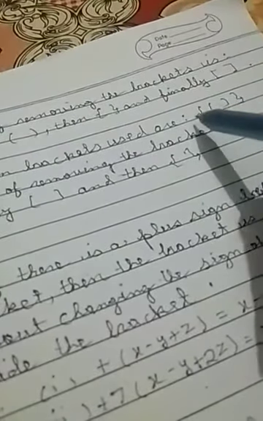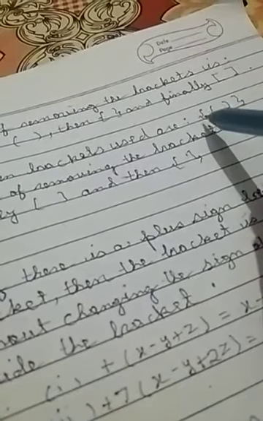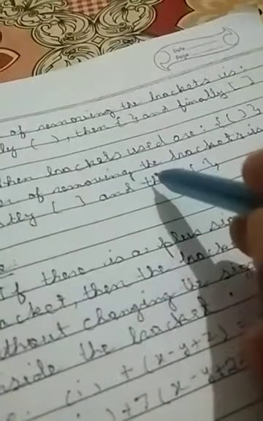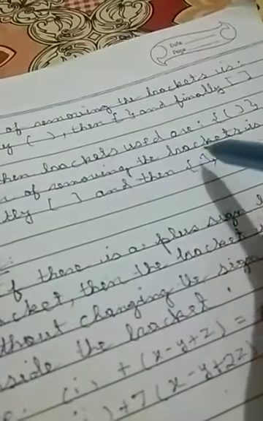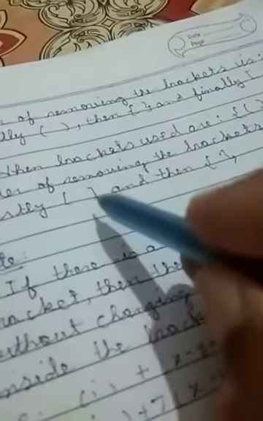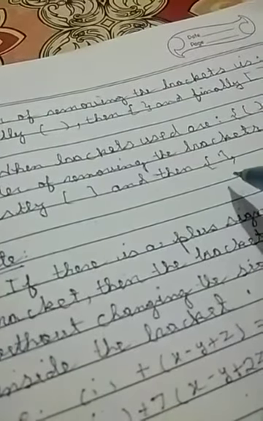Two cases I have discussed. Now let's begin the third case. When brackets used are a small bracket and curly bracket, it means your question contains only two brackets, curly as well as the small. So order of removing the brackets is, firstly remove the small bracket and then remove the curly bracket. This order should be strictly followed.